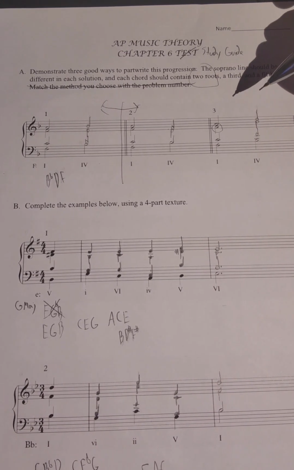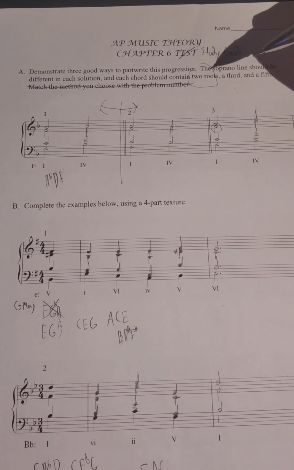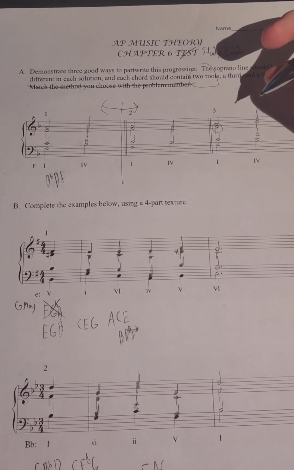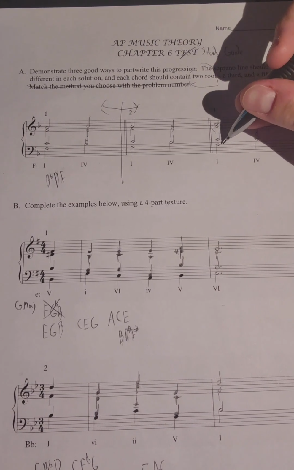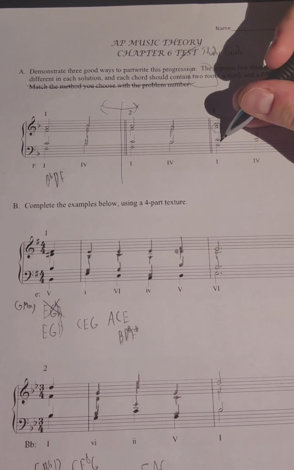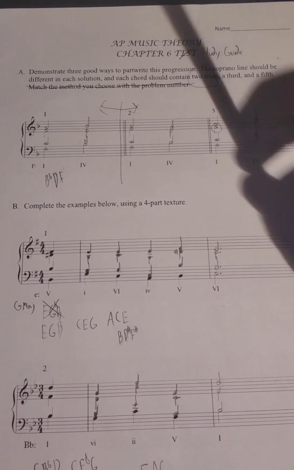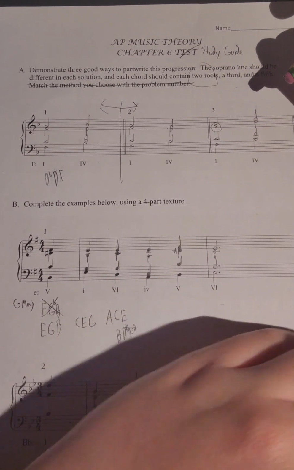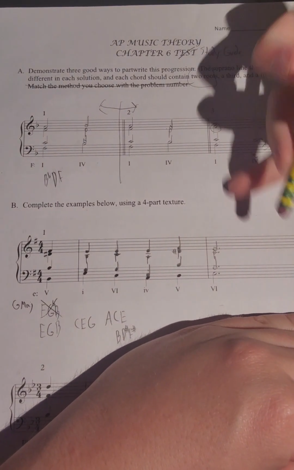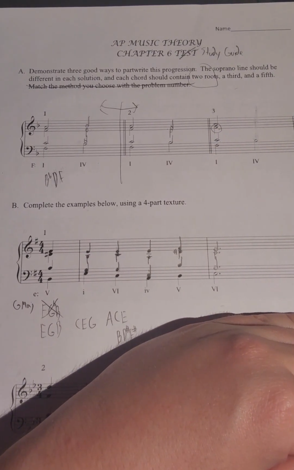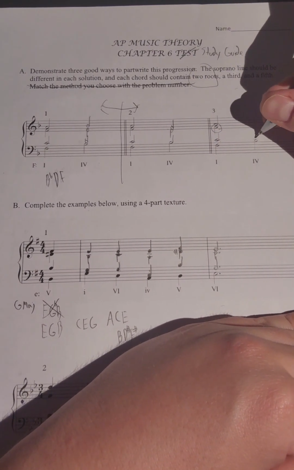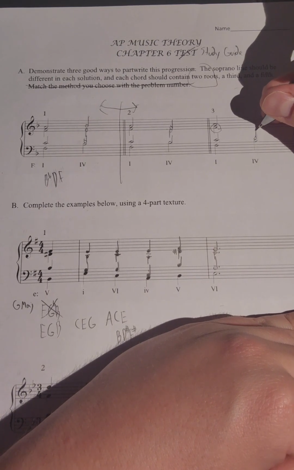Doesn't violate. Oh no, look. Oh, completely forgot about this. 1, 2, 3, 4, 5. That's parallel fifth. Can't have those. So we have to do it entirely differently. The only other note that would work is a D.